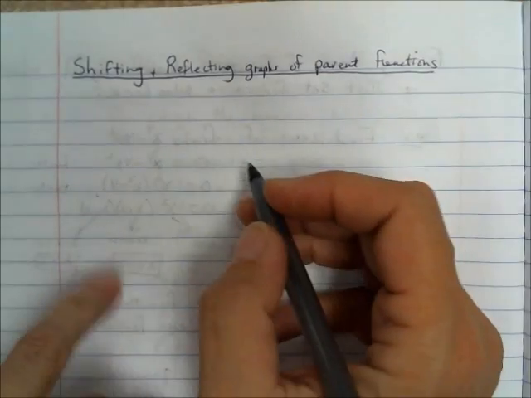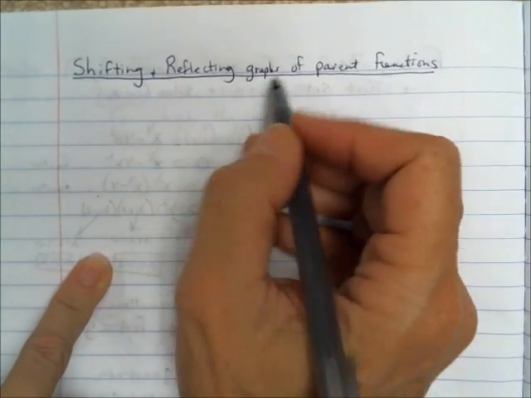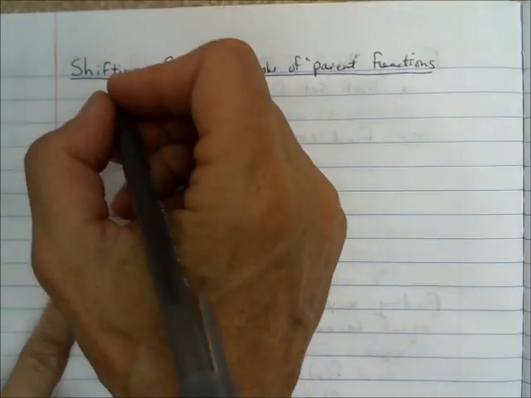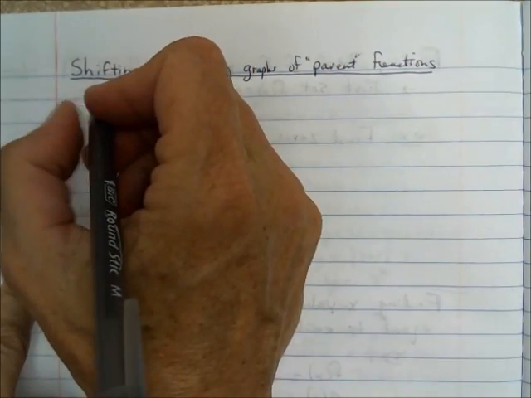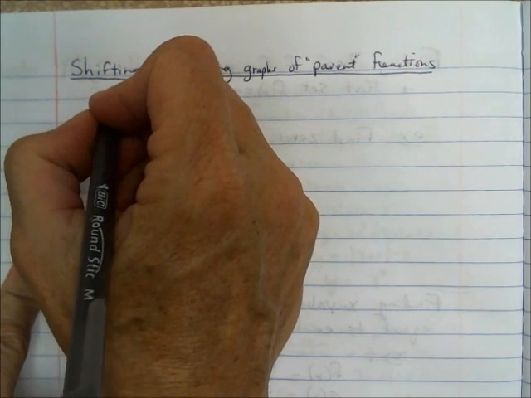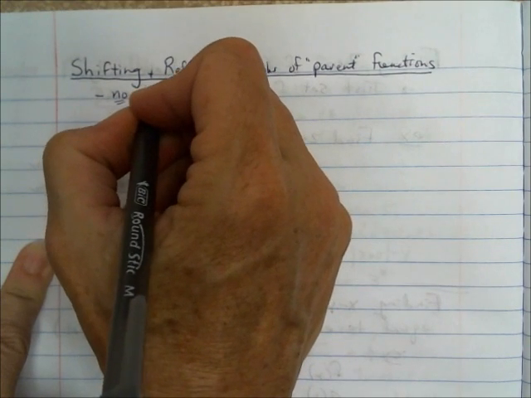Today we're going to talk about how to shift and reflect the graphs of parent functions. What we're going to do is graph some functions with no graphing calculator. So that's going to be different than what you are used to. No calculators.